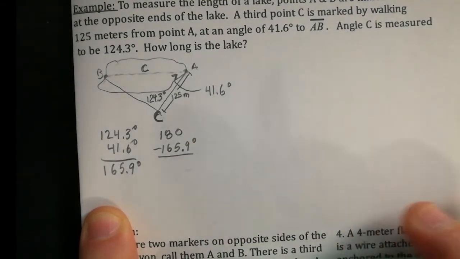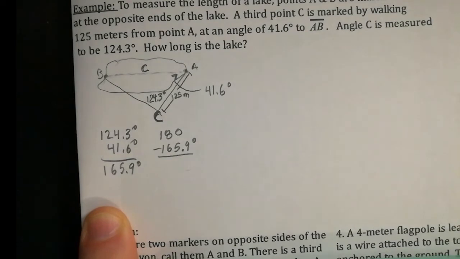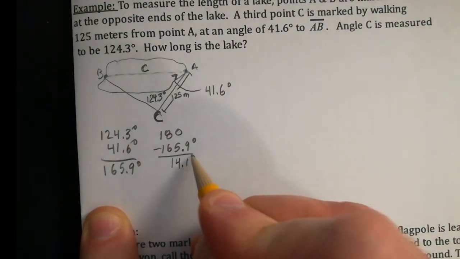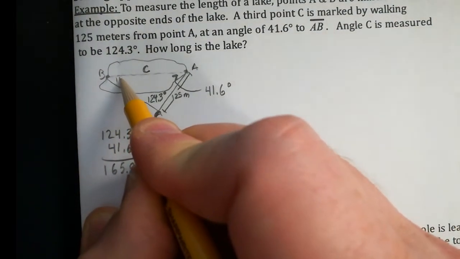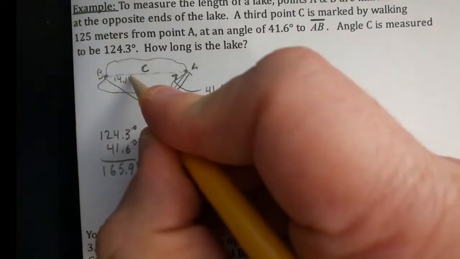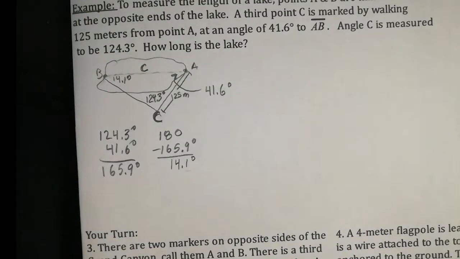So just using my calculator here just to make sure I don't make a mistake. So 180 minus 165.9 comes out to 14.1 degrees. All right, definitely not to scale. Okay, that's more than a 14-degree angle, but it doesn't matter. We're still going to be able to use the diagram in order to solve the problem.